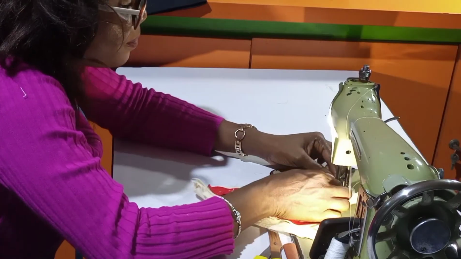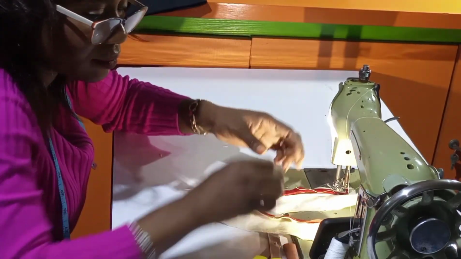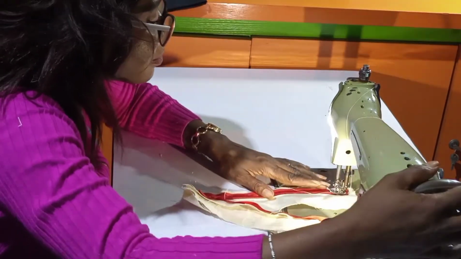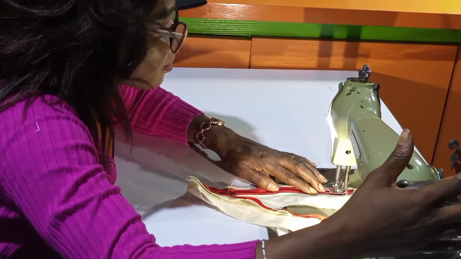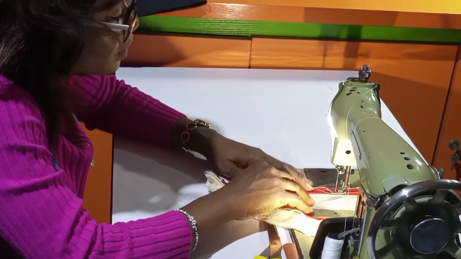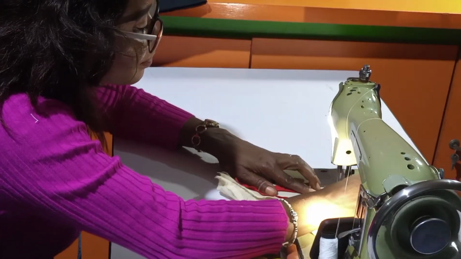As you go gradually, be removing the pins. Slow and steady. Don't be too much in a hurry to finish up.